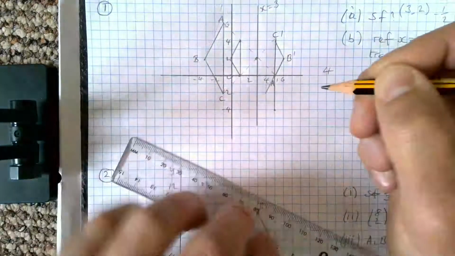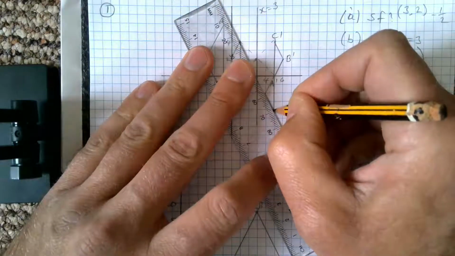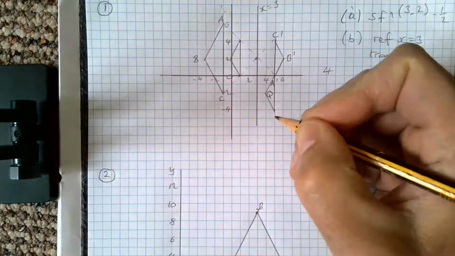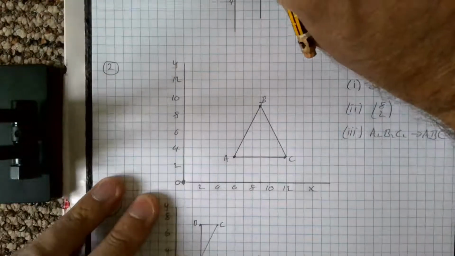I hope you can see this okay, despite my hands being in the way. And it says then to label that Q. So we'll stick our Q there. And that's us. Super. Let's take a look then at question 2.